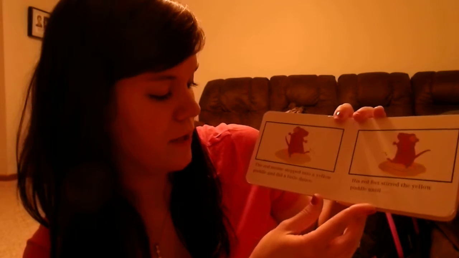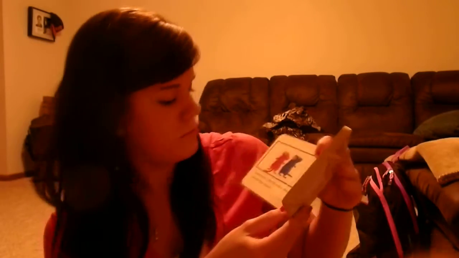The red mouse stepped into a yellow puddle and did a little dance. His red feet stirred the yellow puddle until... "Look," he cried, "red feet in a yellow puddle make orange." The yellow mouse hopped into the blue puddle. His feet mixed and stirred and mixed until... "Look down," said the red mouse and the blue mouse. "Yellow feet in a blue puddle make green."